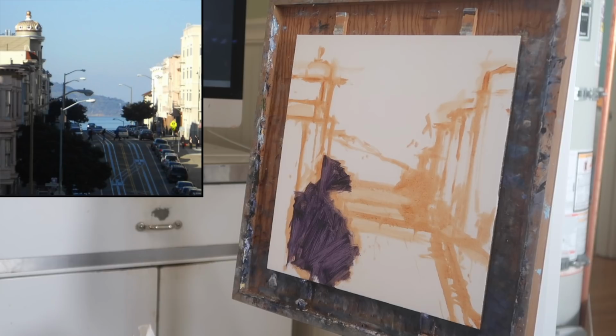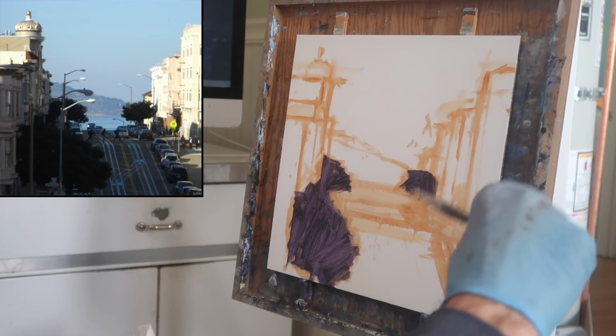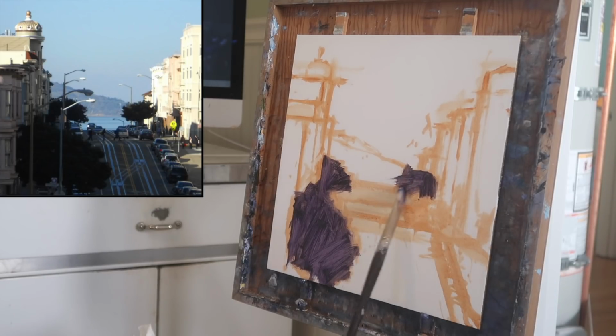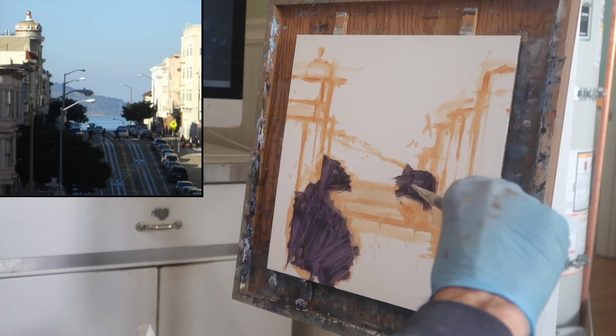Okay, and I'm using kind of a purple mixture here, because that's my go-to darkest dark, and then I'll modify these colors as I feel necessary. And some of the shapes as well, I'm going to modify those too.